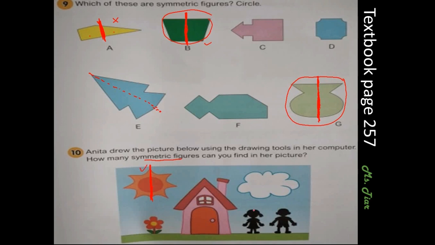And then let's check the other one. How about the boy? Let's check the boy. You put the line of symmetry here. Make it straight. And then you check. Do the halves here and on the other side have the same size? If yes, it's symmetric. So you find another symmetric figure.